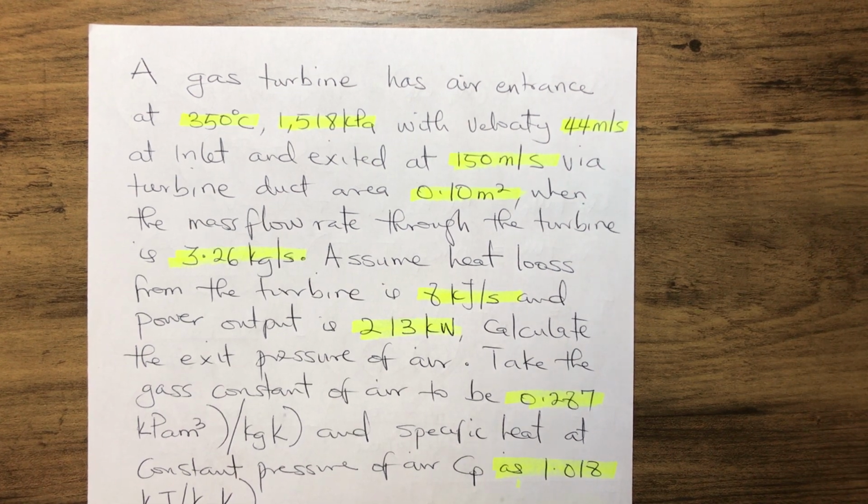Today we shall be discussing how to calculate the exit pressure of a gas passing through a gas turbine. Once again, how to calculate the exit pressure of a gas passing through a gas turbine.